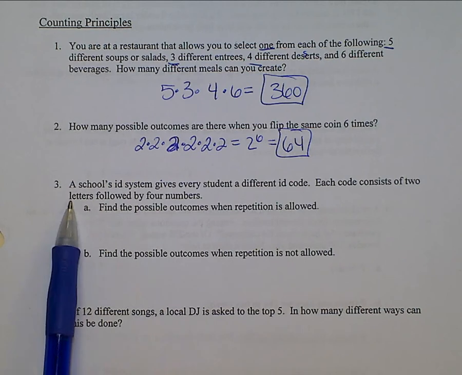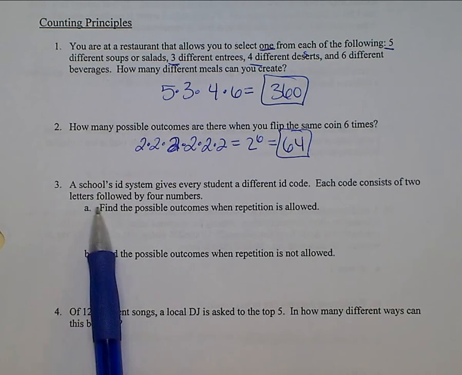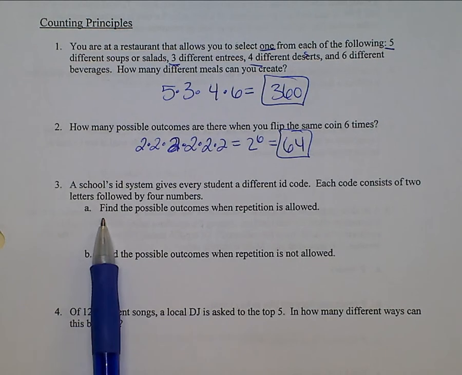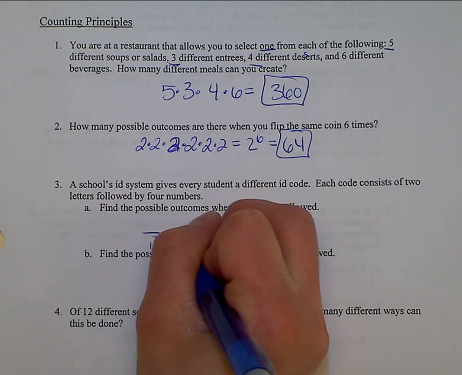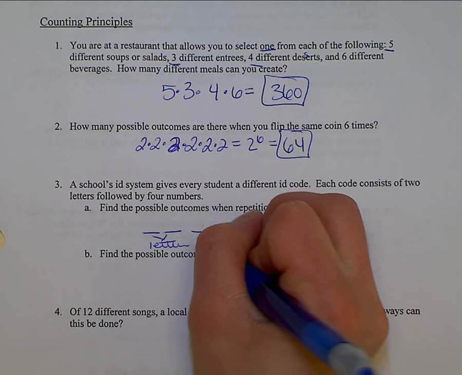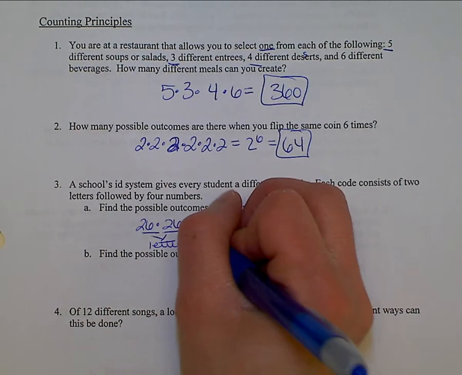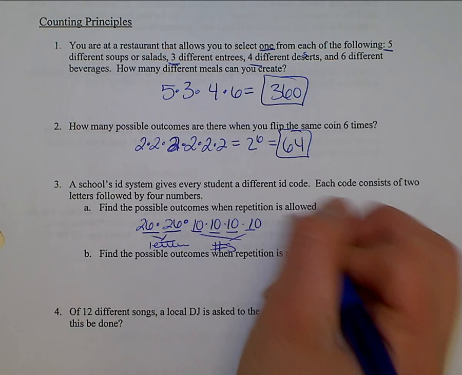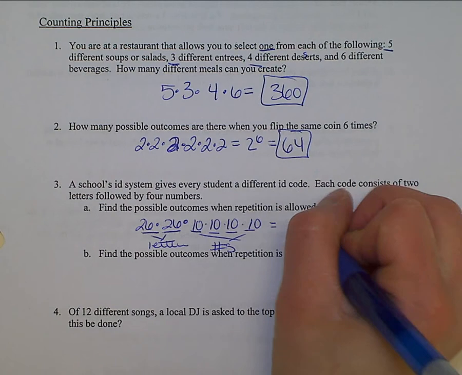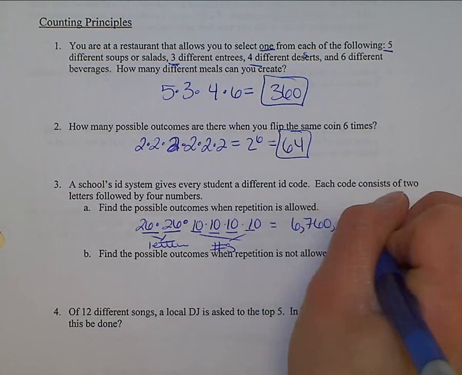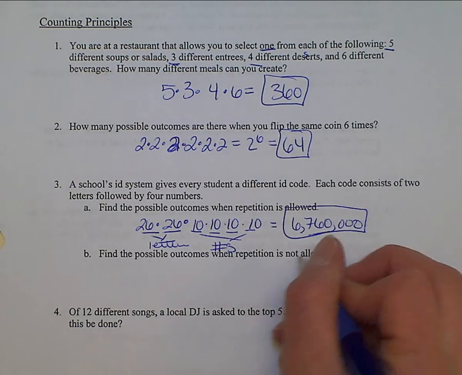Number 3, a school's ID system gives every student a different ID code. Each code consists of 2 letters followed by 4 numbers. A, find the possible outcomes when repetition is allowed. Okay, so we have 2 letters followed by 4 numbers. Your letters, you have 26 options for each. For your digits, there aren't any restrictions. There's nothing that says the first digit can't be 0 or the last digit needs to be odd, and we're allowed to repeat. We get 6,760,000 possible ID codes.